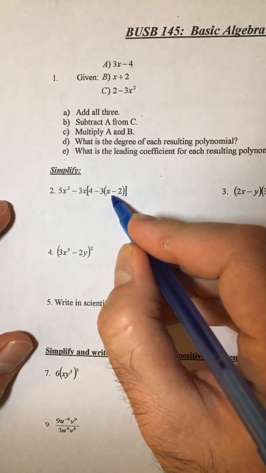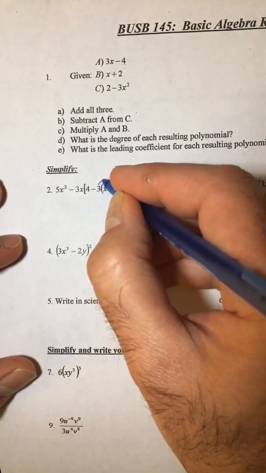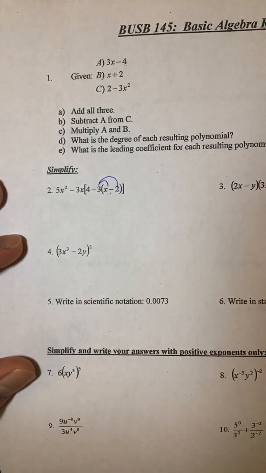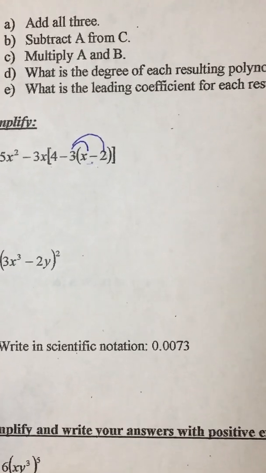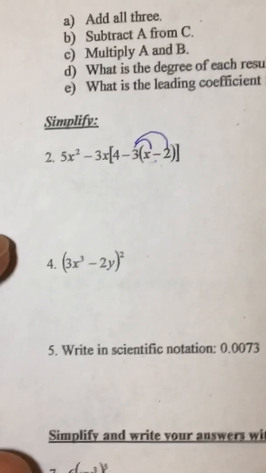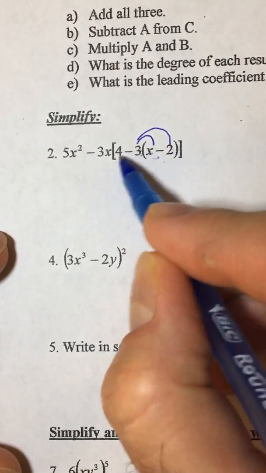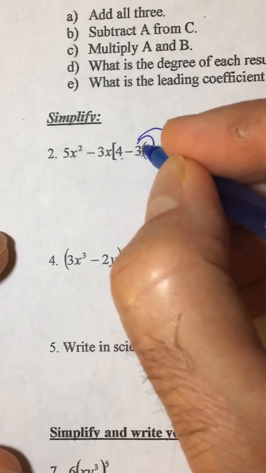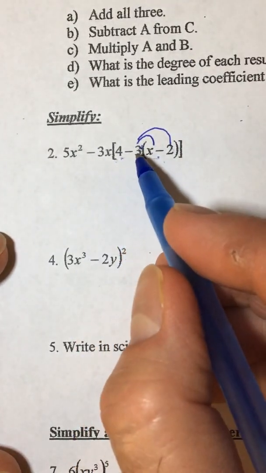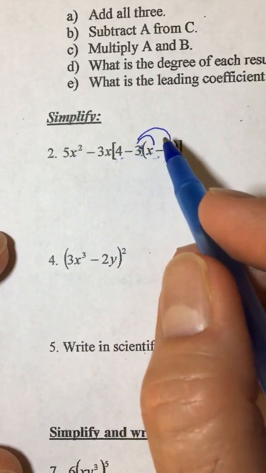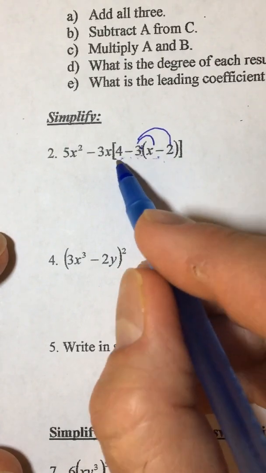Now, I can't do anything with x and -2. But what I can do is distribute this -3 inside, right? Zoom in a little bit. I can distribute that -3 inside. Now, I can't subtract 4 and 3 because -3 is being multiplied by that quantity in parentheses. So remember, order of operation. Multiplication comes first before subtraction. So I can't subtract these two.